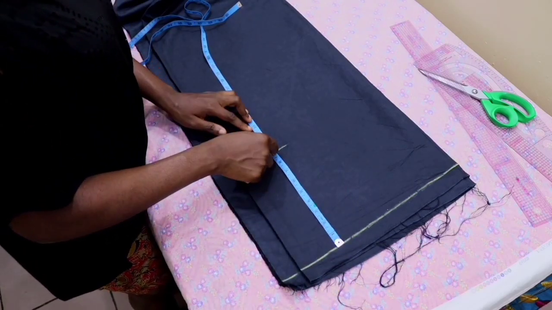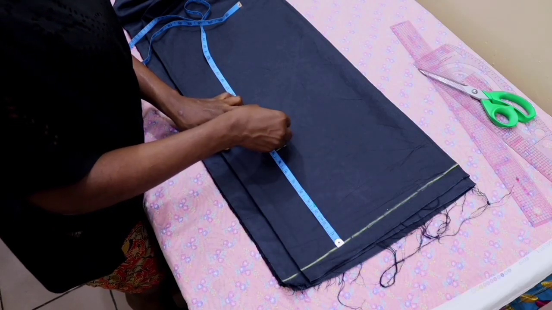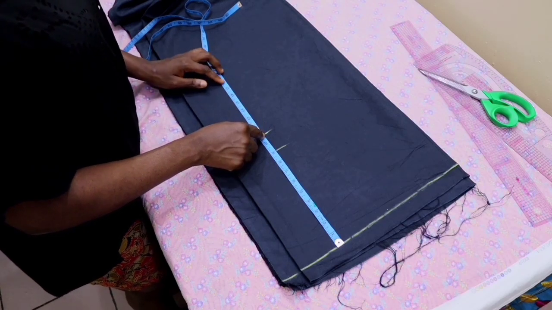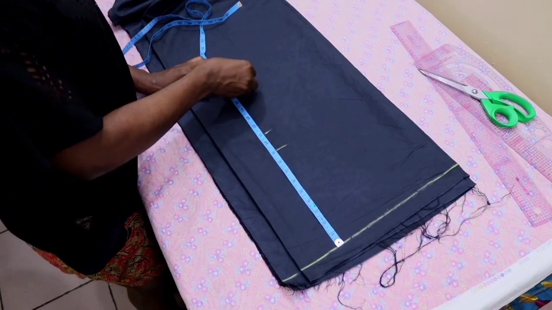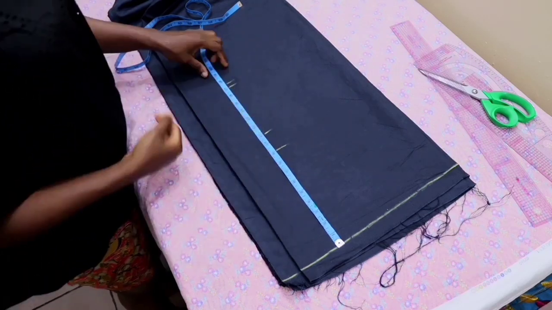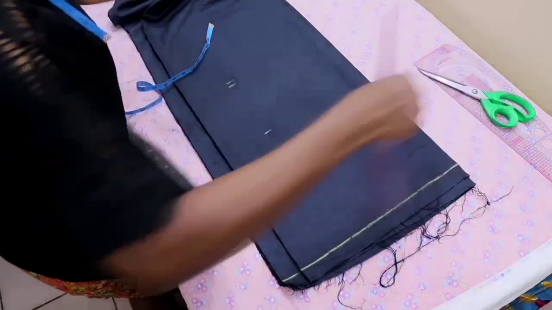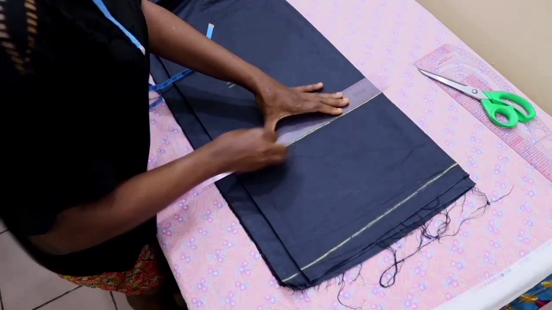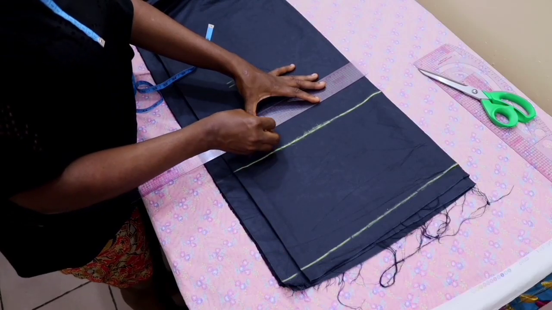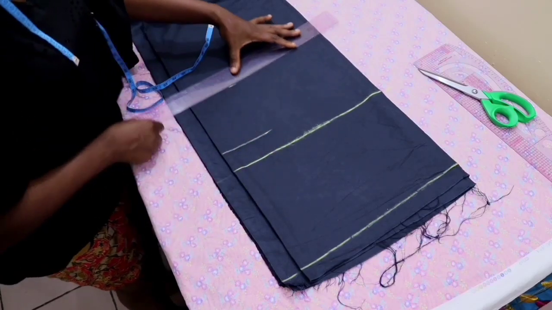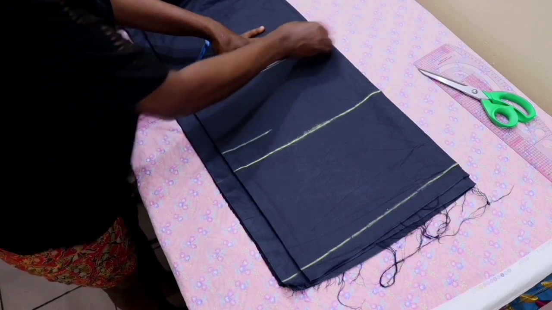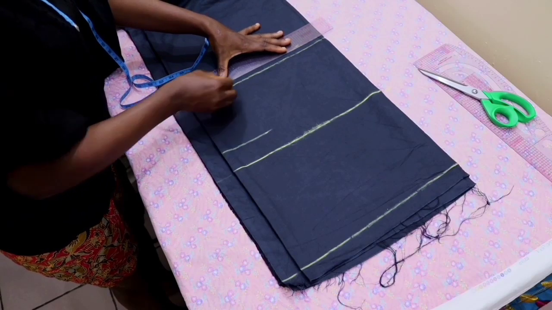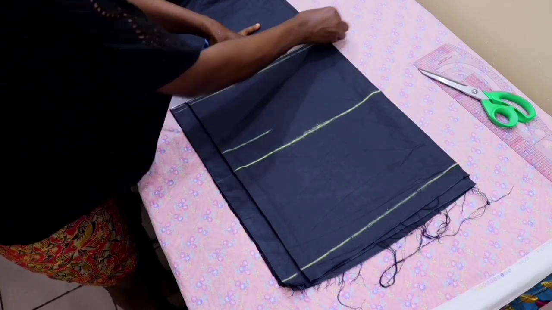So after that, I'll measure the length of my armhole. I use 9 for my armhole. Then my shoulder to nipple is 10.5. I make a point at 10.5. Then my shoulder to waist length is 17. Then 1/2 inch for my seam allowance. Then I'm going to extend the lines: my nipple point, my waist length, and my 1/2 inch seam allowance.